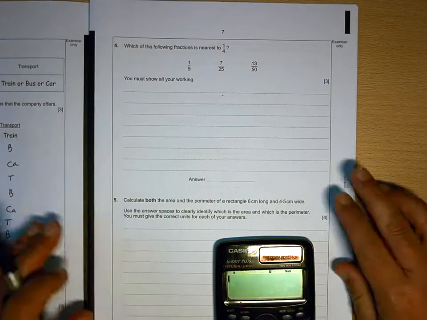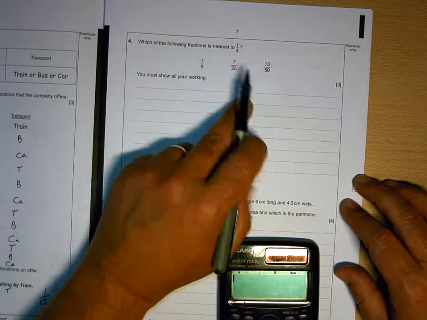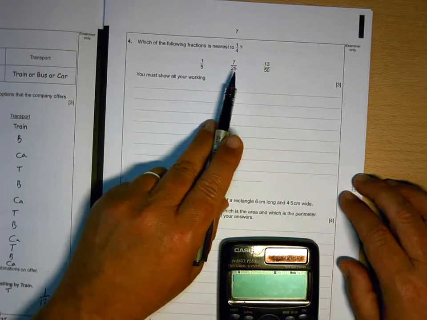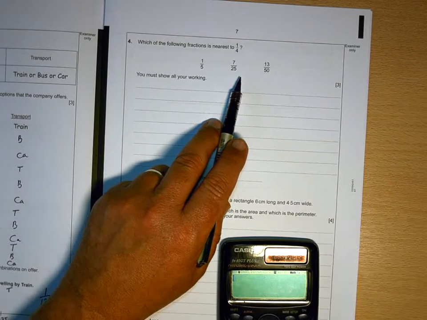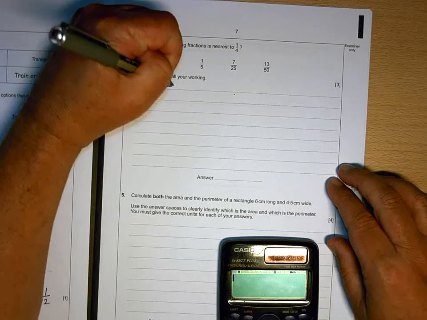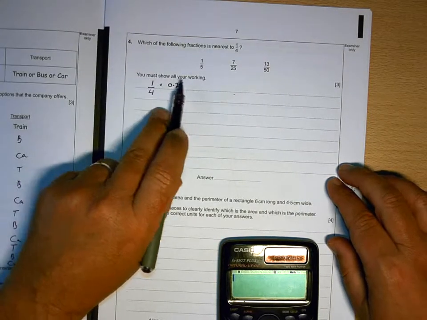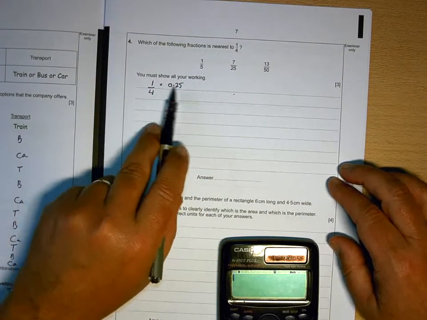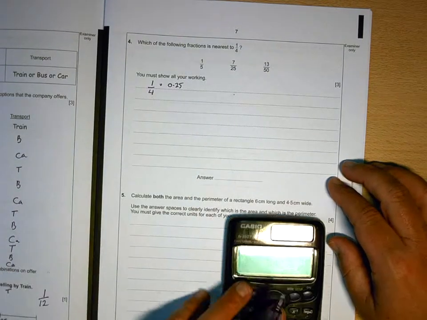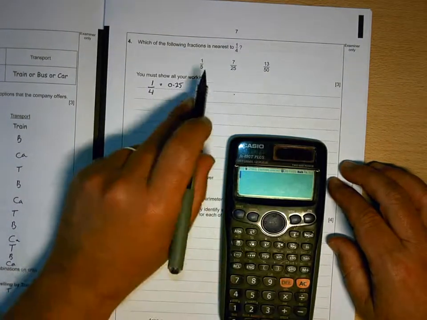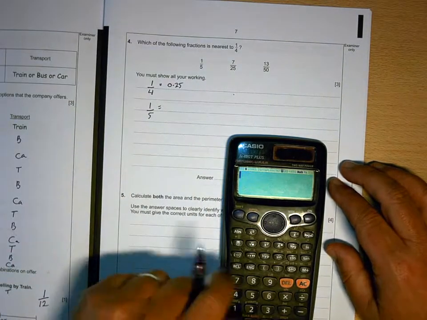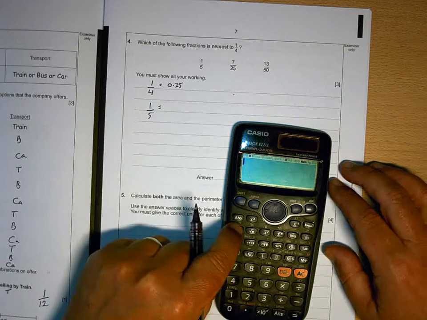Question 4. Which of the following fractions is nearest to a quarter? I would go for the same thing again here. I would turn them all into decimals to make the comparison easier. So a quarter, I know, is 0.25. Now it's saying you must show all your working. That doesn't mean you have to use a non-calculator method for turning a fraction into a decimal.